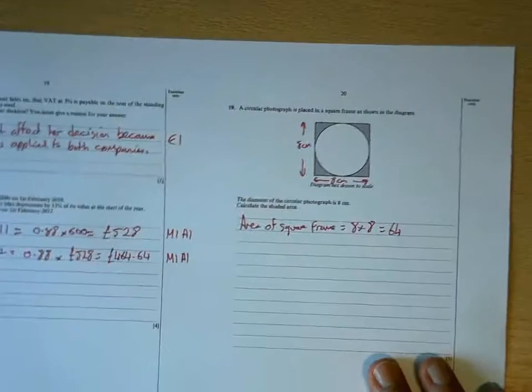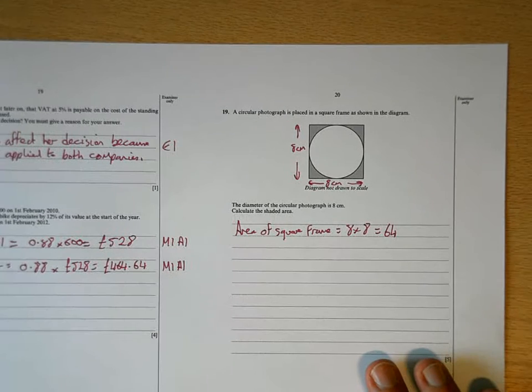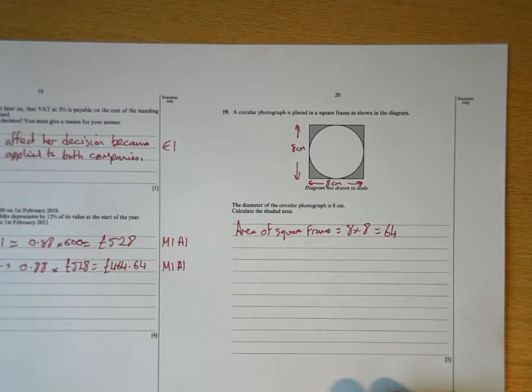Now you could put the units in there. This question doesn't tell you that you have to write the units. So if you put incorrect units, it wouldn't affect your marks. If you put no units, it won't affect your marks.